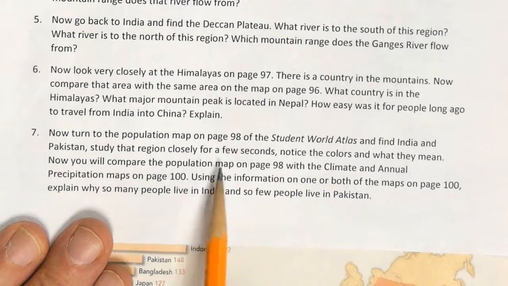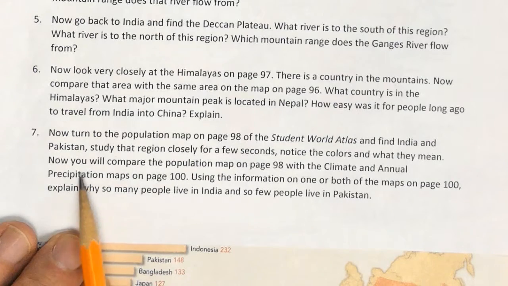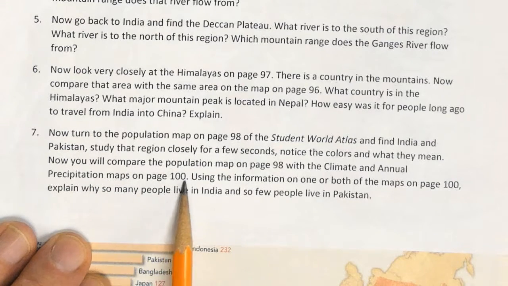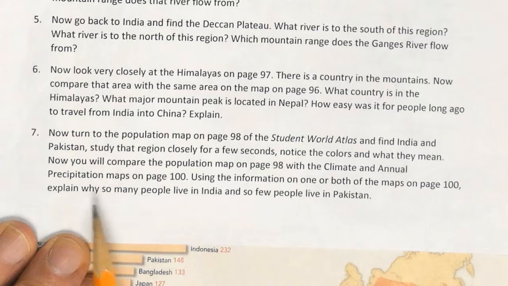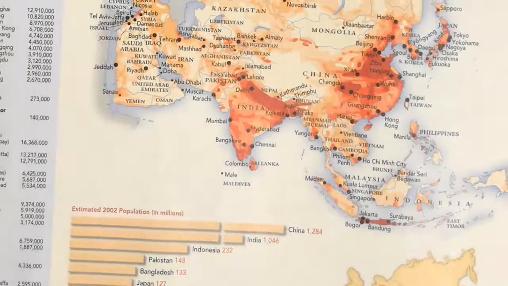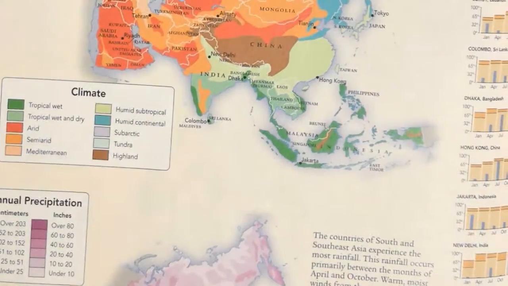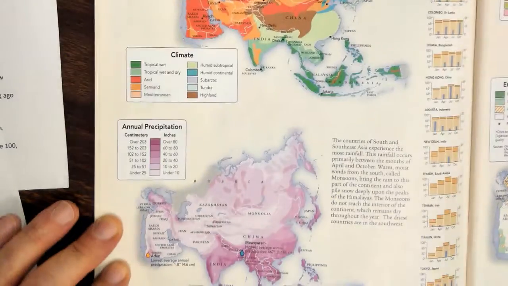Now, you will compare the population map on 98 with the climate and annual precipitation maps on page 100. Using the information on one or both of the maps on page 100, explain why so many people live in India and so few people live in Pakistan. Well, let's go to page 100 real quick. Here's 100. We've got 2 maps we're supposed to look at. The climate map is at the top.